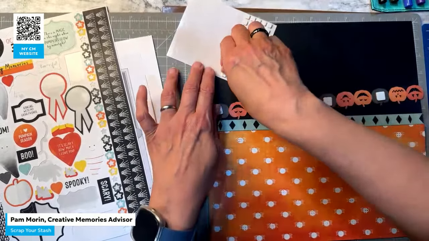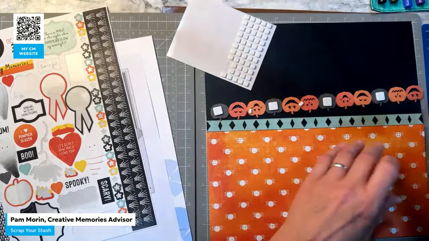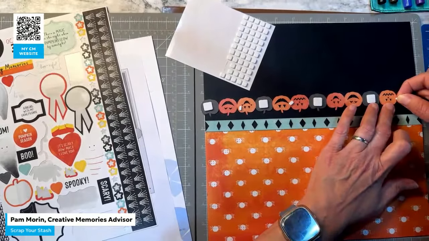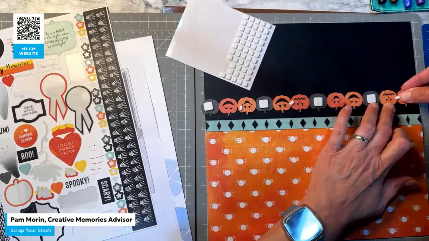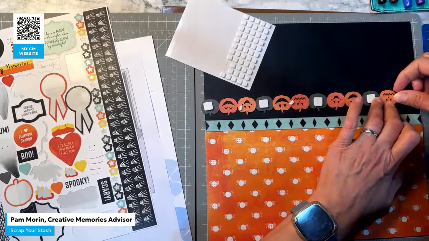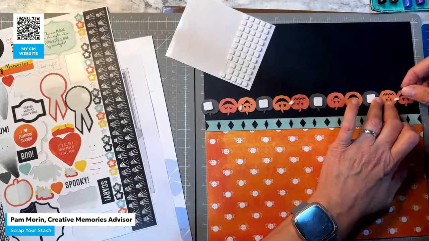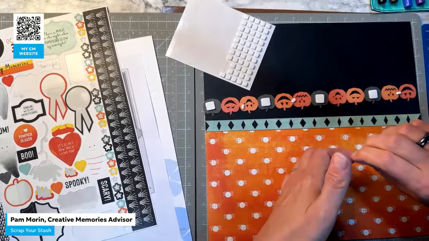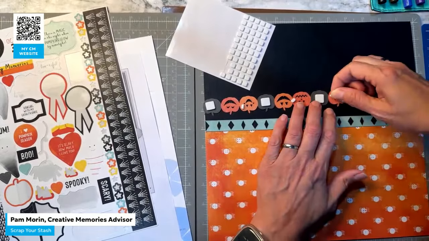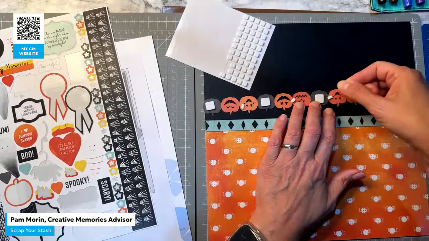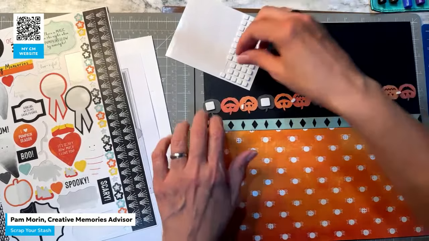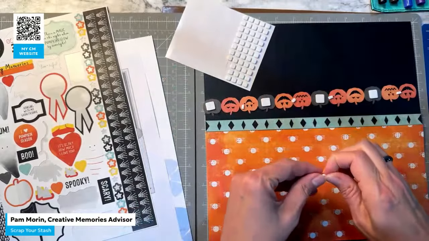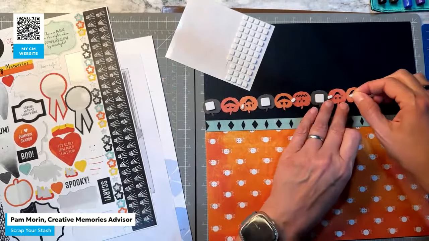We don't want to see the foam squares from the front, so we have to place them inconspicuously. Boy, I'm just not getting it right where I want. There we go. Okay, I've got two more here. Let's go ahead and use them.